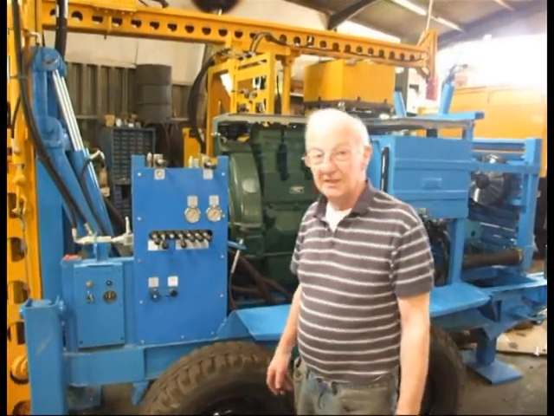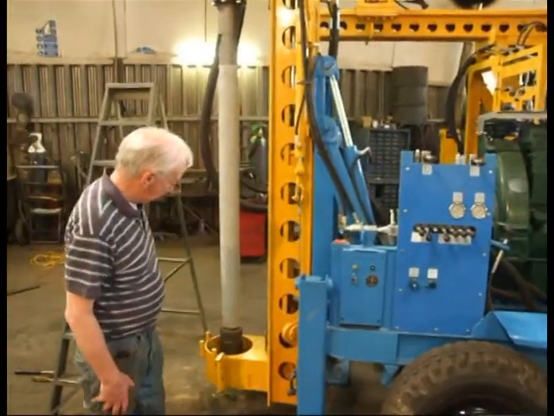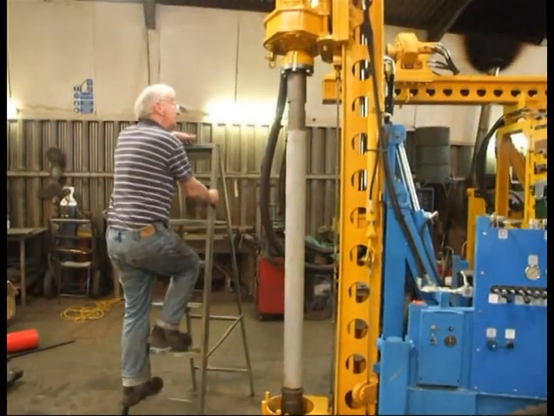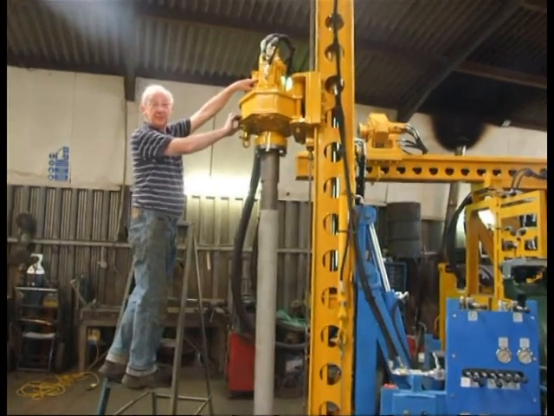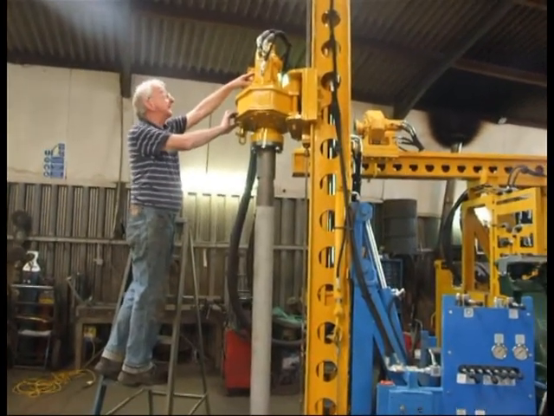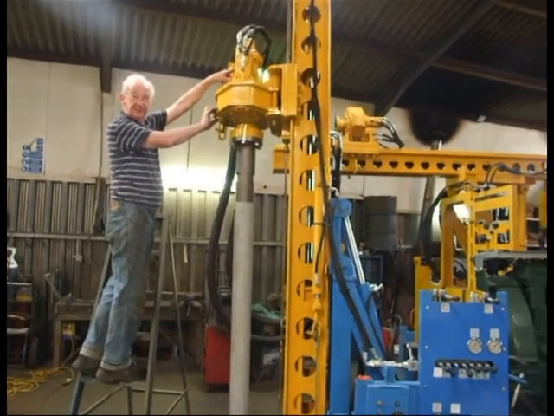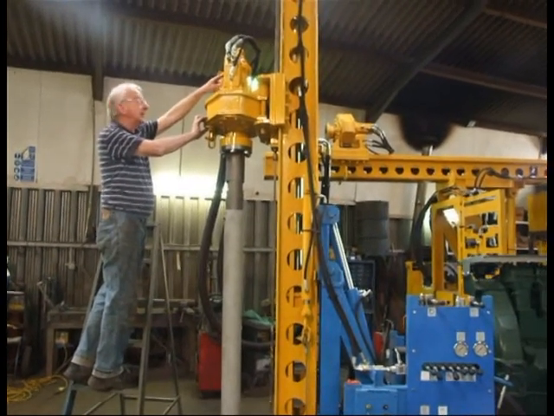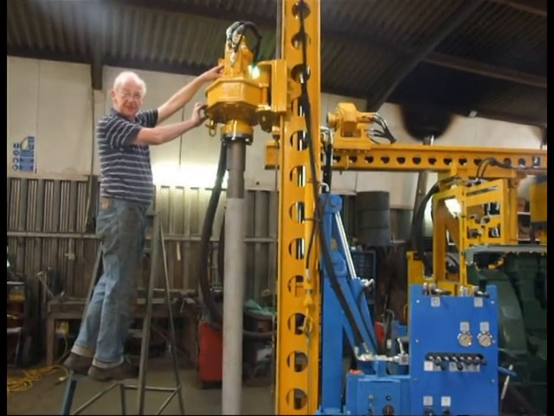There are then only 4 grease points on the machine. The most important one is on the swivel unit on top of the rotary head. That should be greased at least once a day. It's rotating all the time, it's taking a lot of pressure, really should be greased at least once per day.